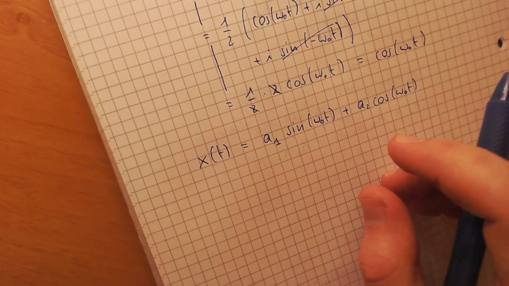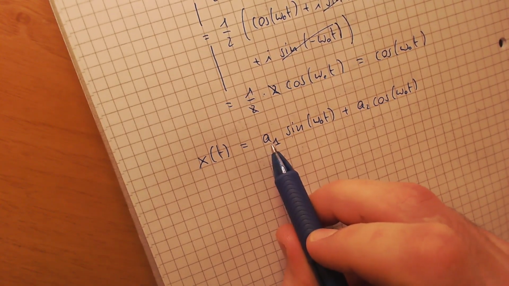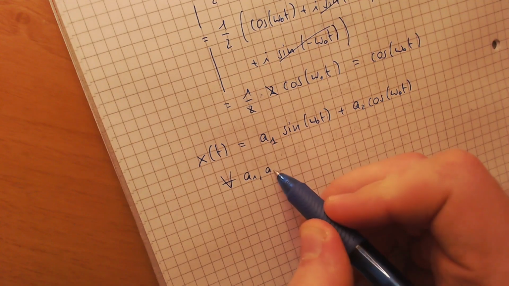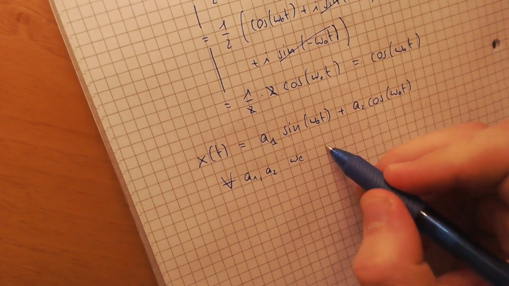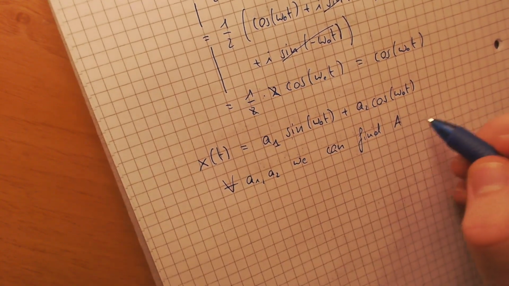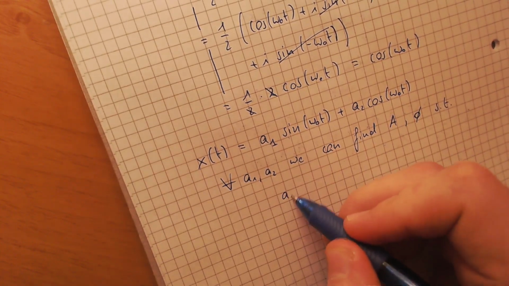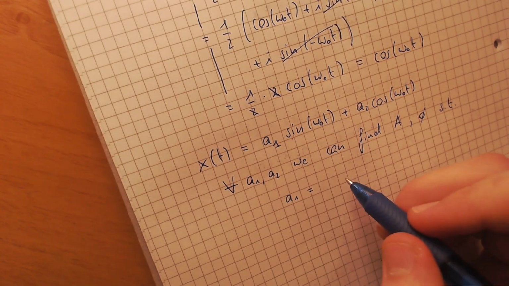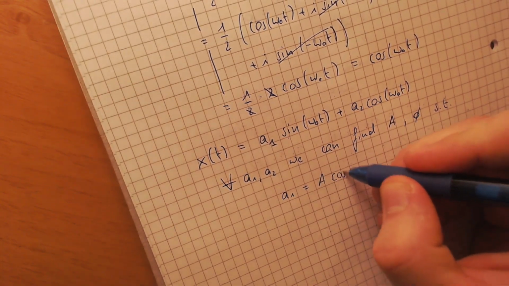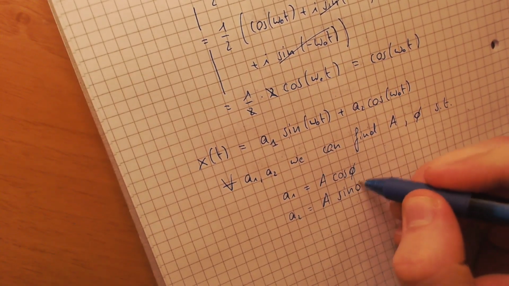Okay, so now consider the fact that for any values of a1 and a2, we can find an amplitude A and a phase phi, such that a1 is A times cosine of phi, and a2 is A times sine of phi.